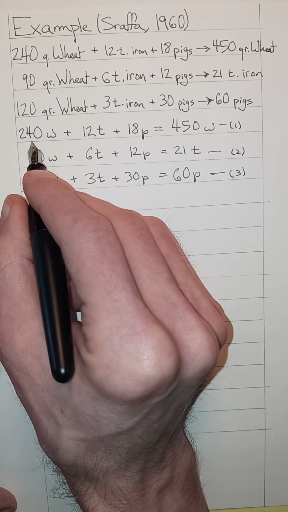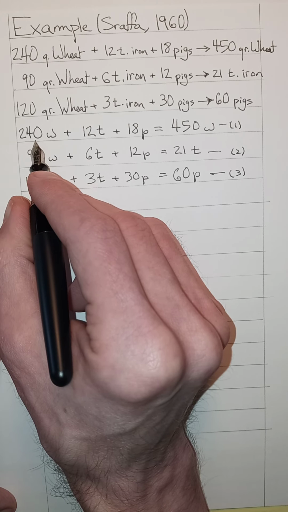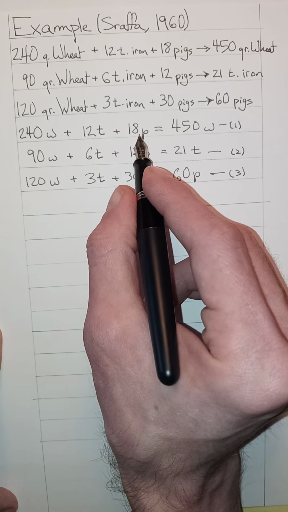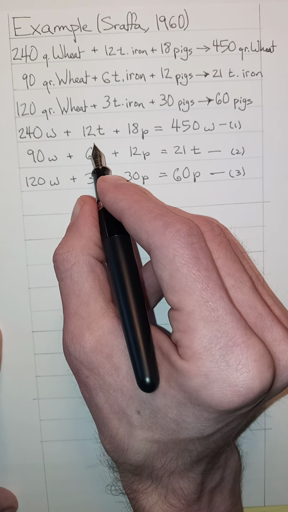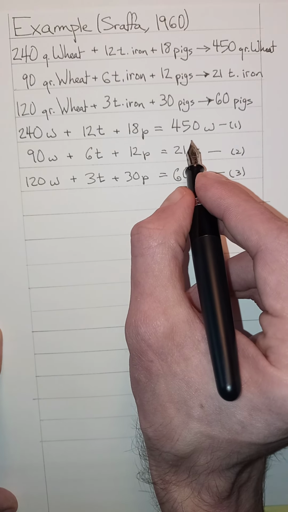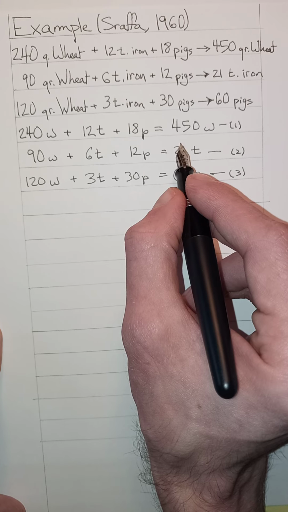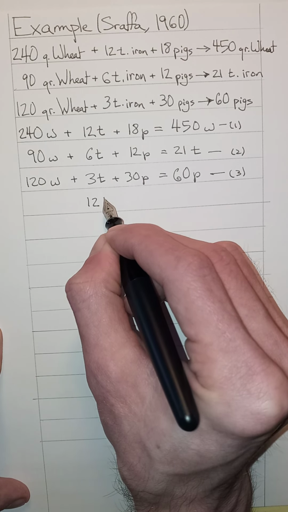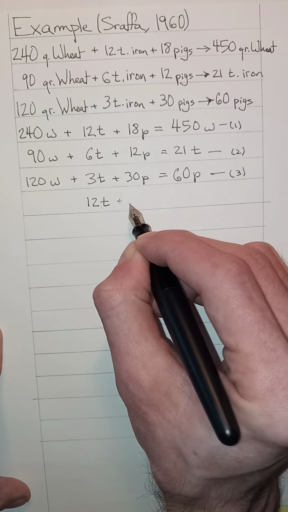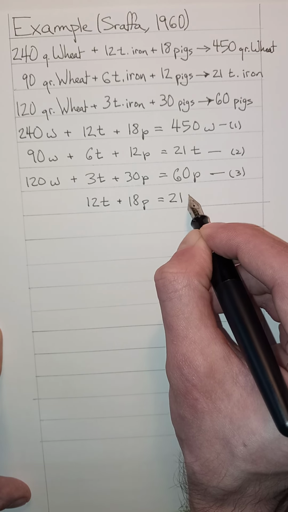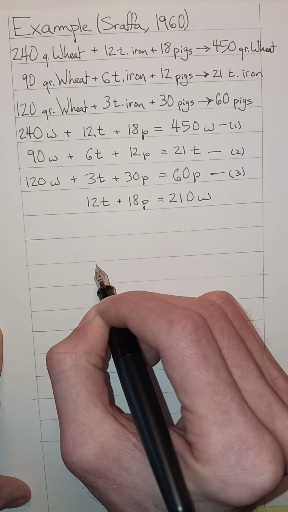That is to say, we subtract 240 quarters of wheat, the value of it, from the amount produced. So it's precisely relating the value of the inputs from other sectors. The wheat sector's needs must be equal to the amount produced by the wheat sector that is not used in the wheat sector. So that is to say, the value of 12 tons of iron plus the value of 18 pigs is equal to the value of 210 quarters of wheat.